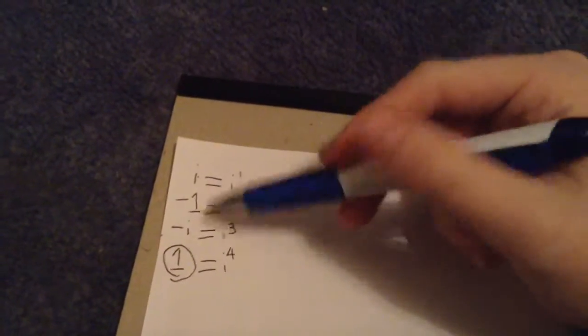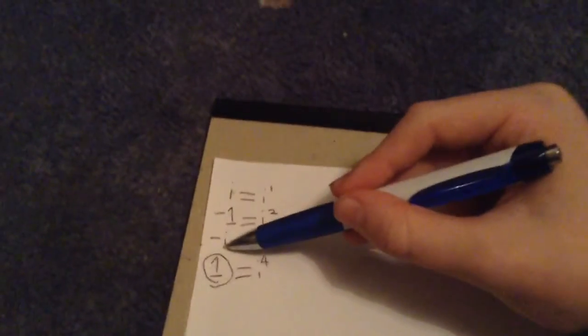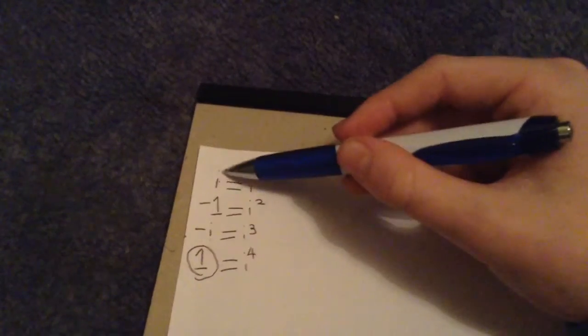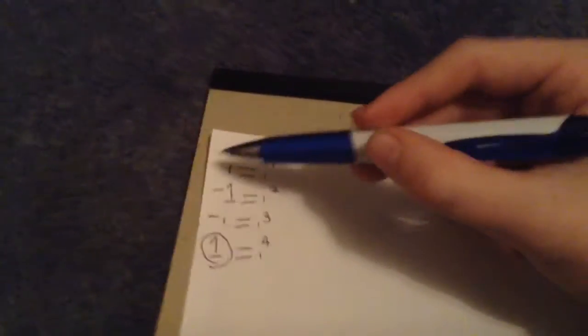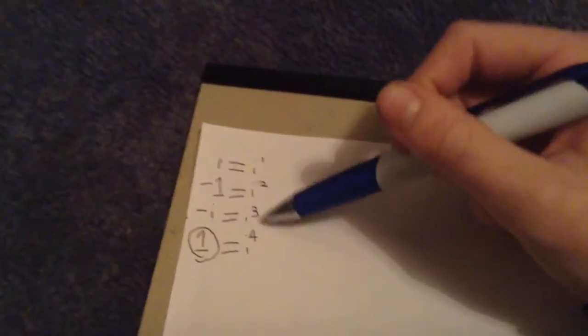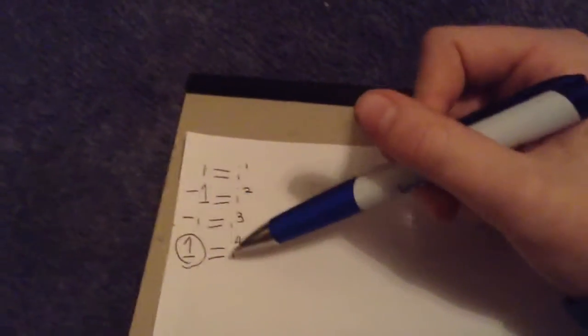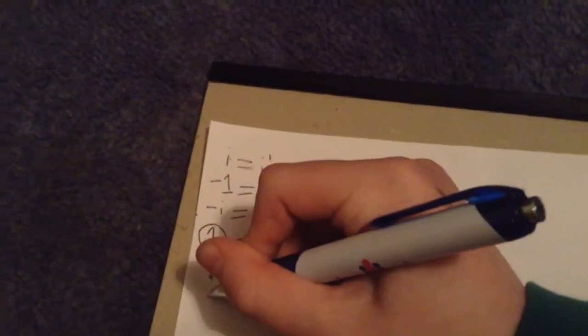So I got rid of all the calculations we were doing a second ago, just so I can show you the pattern. So the pattern goes I, negative 1, negative I, 1. That's the pattern. And as we can see, I to the 1 is I, I to the power 2 is negative 1, I to the 3 is negative I, and I to the 4 is 1. And the pattern just continues.